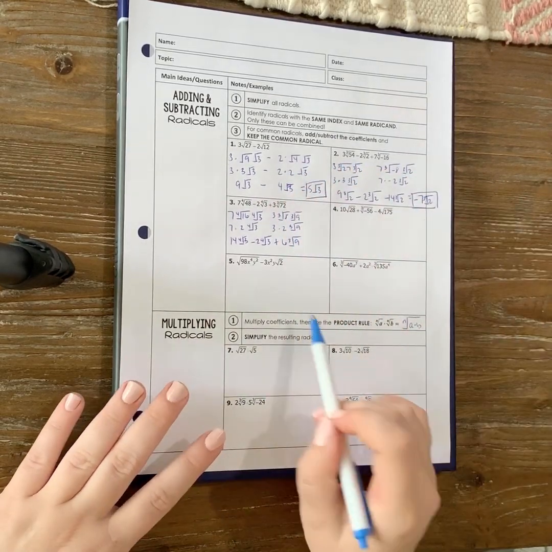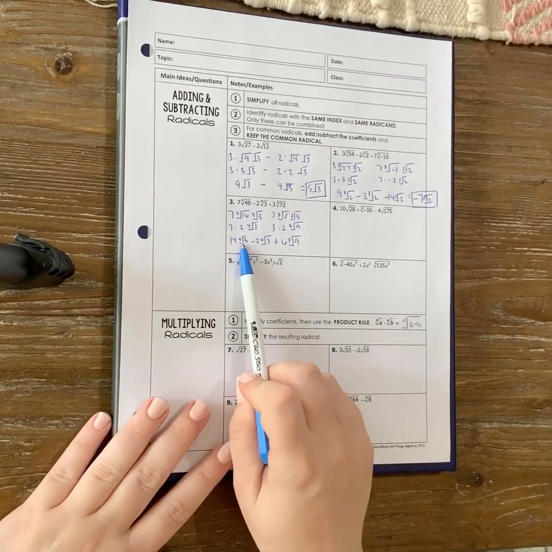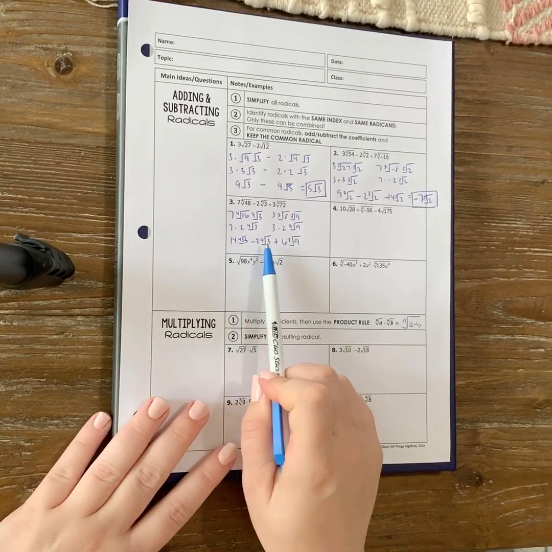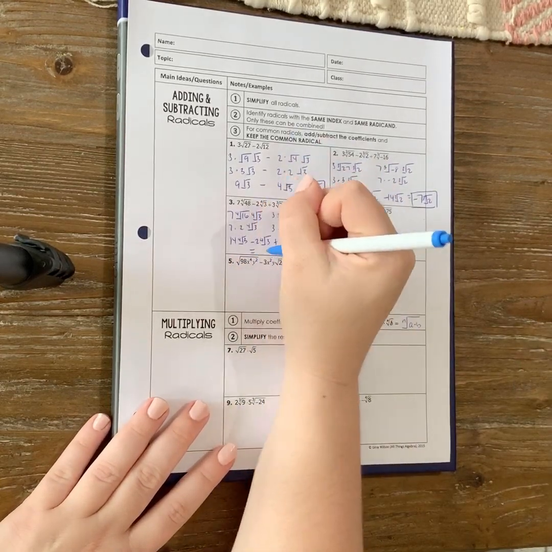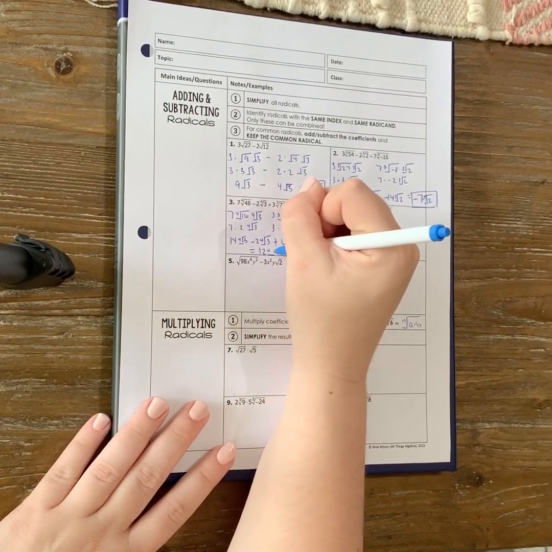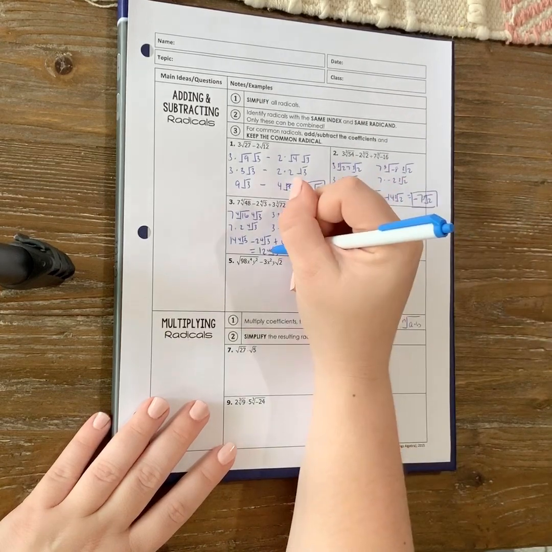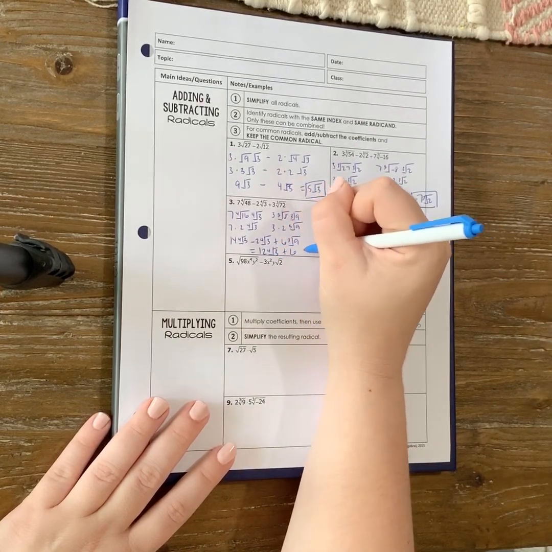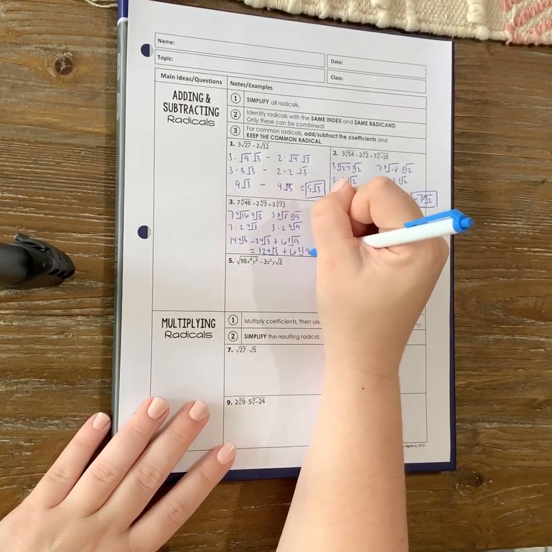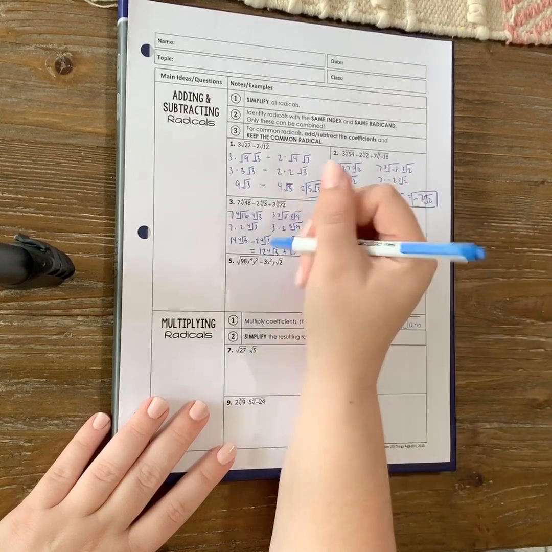Now to simplify this, what can we combine together? We can combine these two together, so it's 14 minus 2. So we have 12 fourth root of 3. And then this part, because we can't combine it with that, we just pull it down. So plus 6 cubic root of 9. And that is our answer.